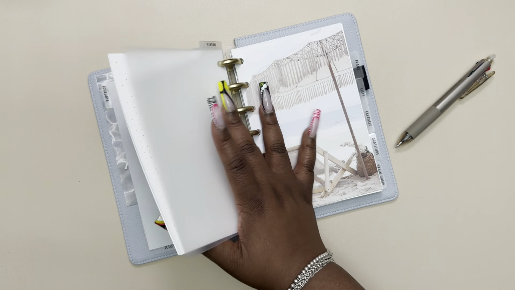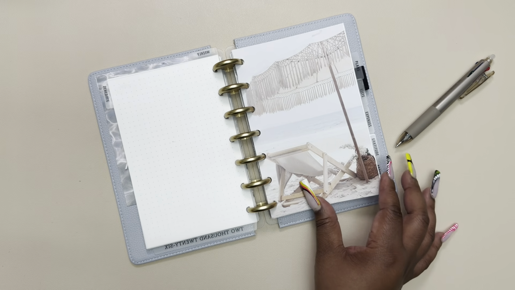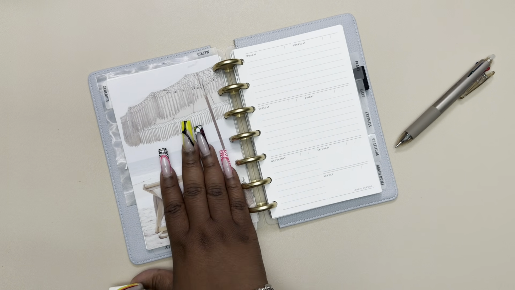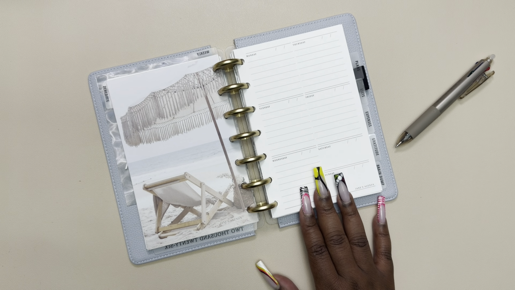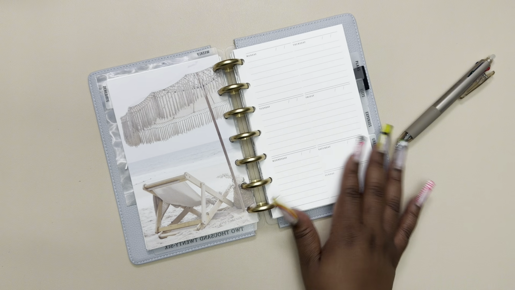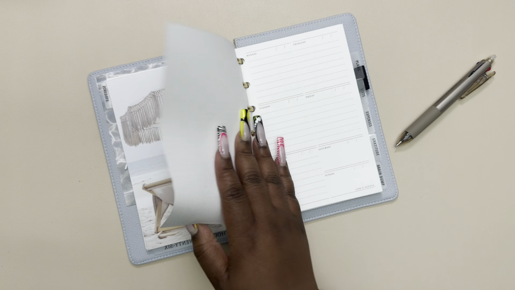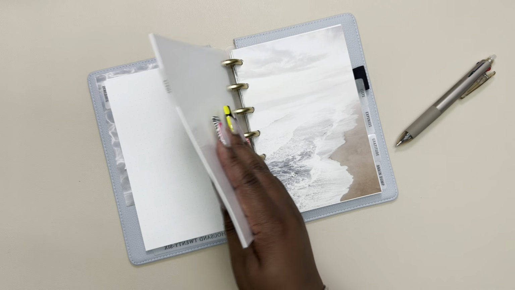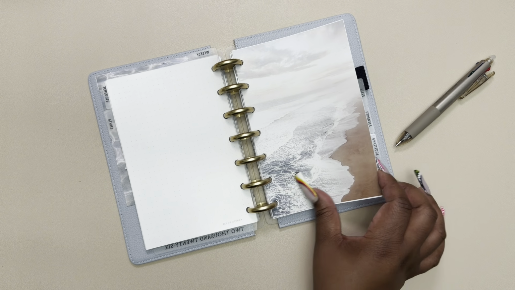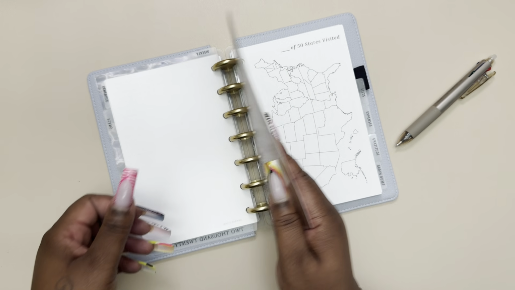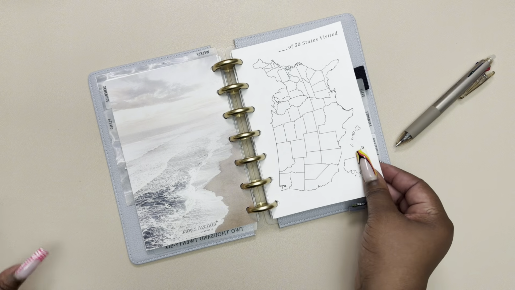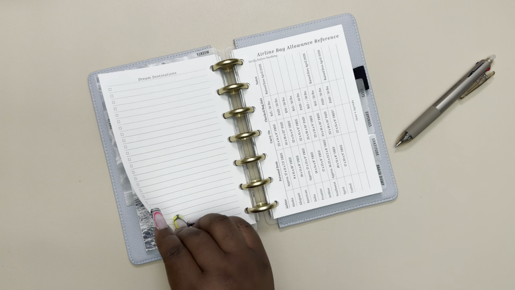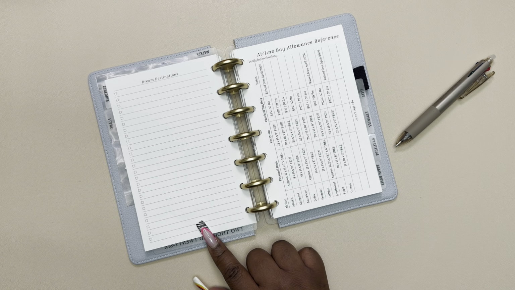And then my next section is a weekly section, another dashboard from Jane's Agenda. Then I have the weekly undated, and the back is just dot grid. My next section is plans, and it's a nice beach scene. Behind it, I have a map that has 50 states on there. Then the back, you can write some dream destinations.